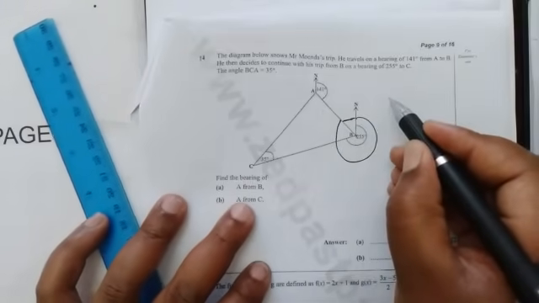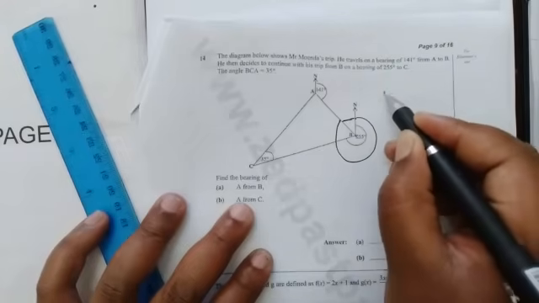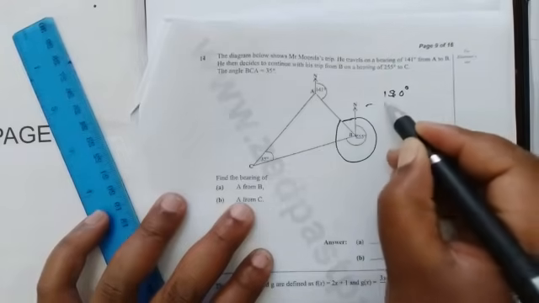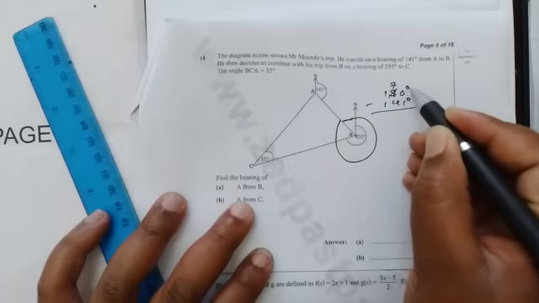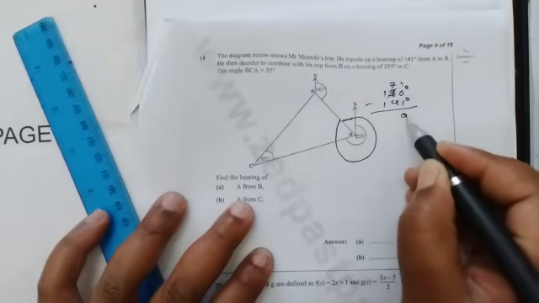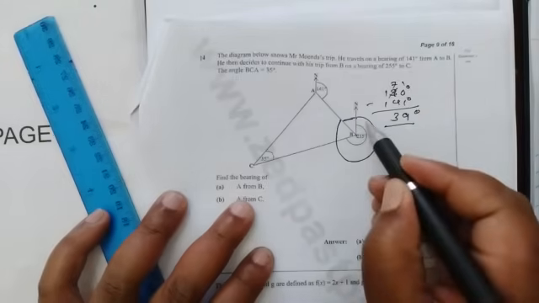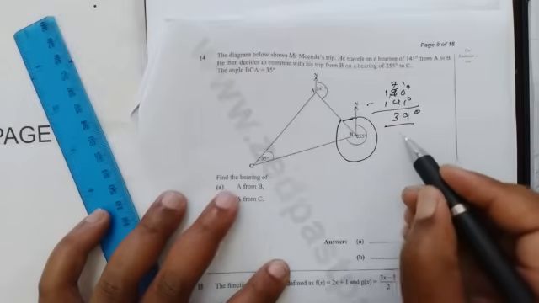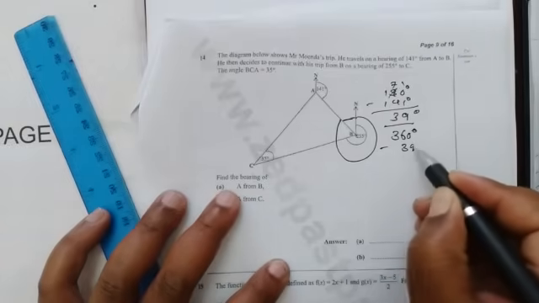So we can say this angle is 180 degrees minus 141 degrees, all right? So this will be 7, this will be 10, so you have 39 degrees, all right? Then angles at a point give us 360, so we'll say 360 degrees minus 39, because we want to find what is here.